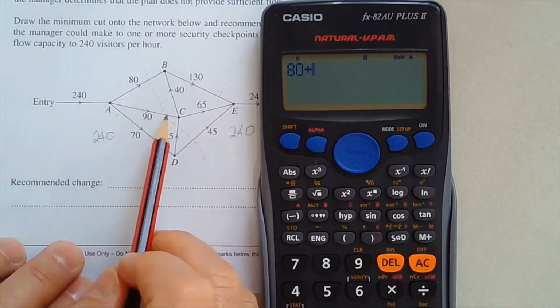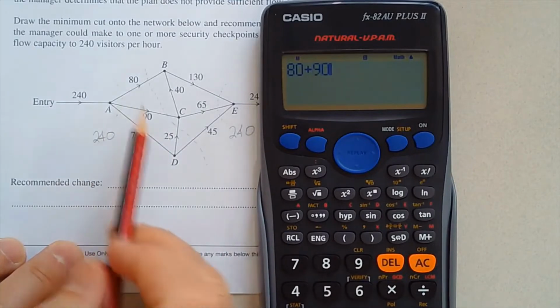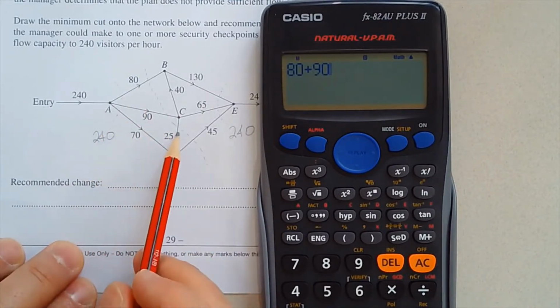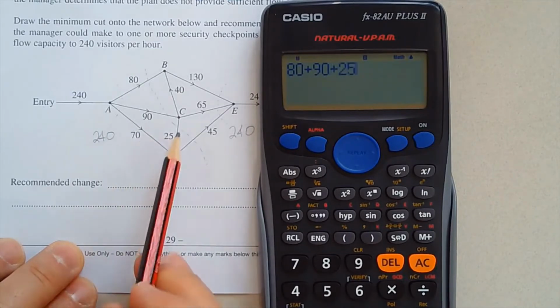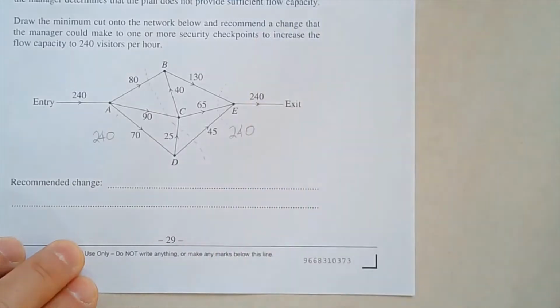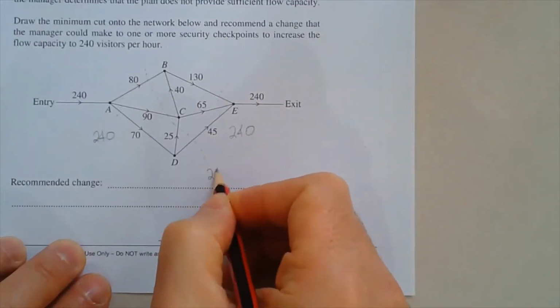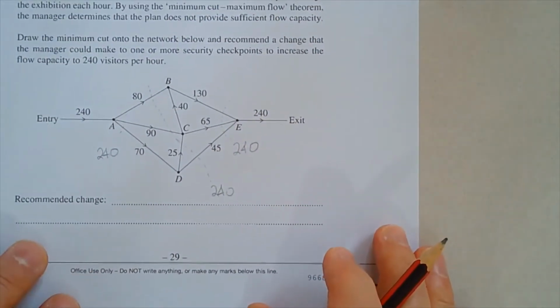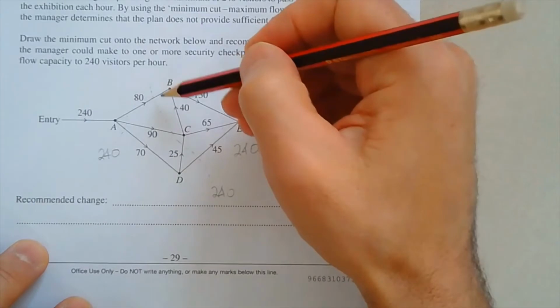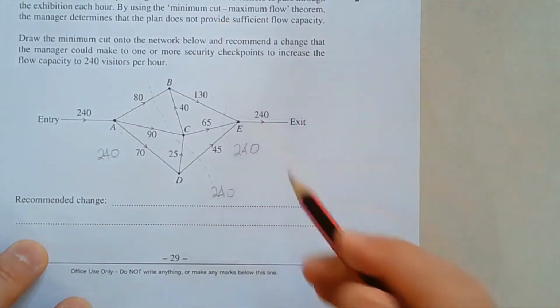80 plus 90. So those two cuts are included. We also have to cut off the 25 as well. And we also have to cut off the 45. And we get 240 there. So that's another cut that's equal to the other cuts. So can we come up with another cut that potentially may work? In other words, a cut that actually gives you a number less than 240.